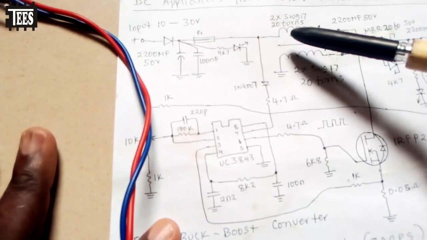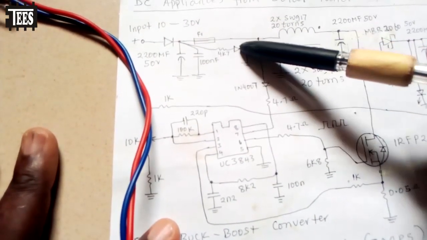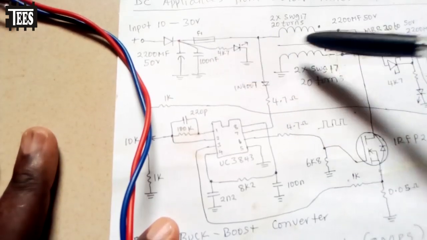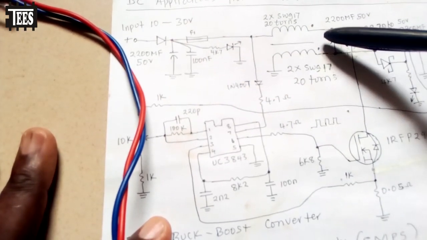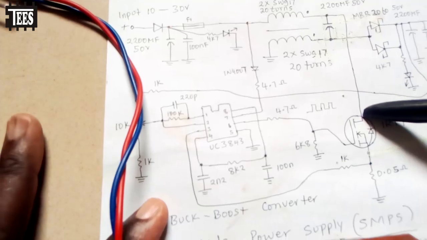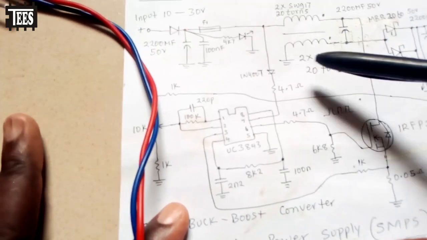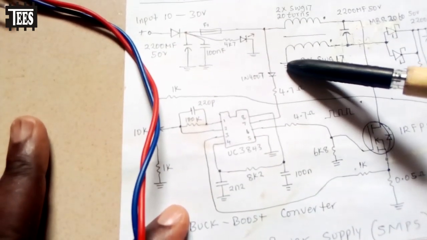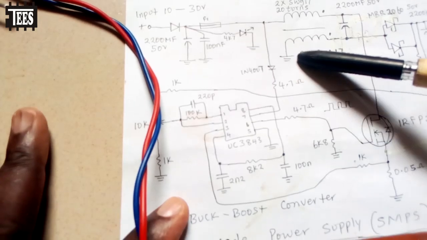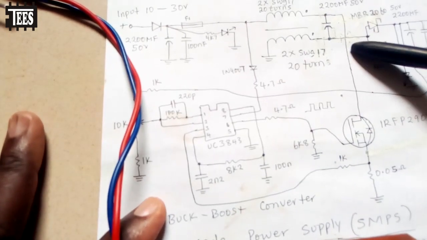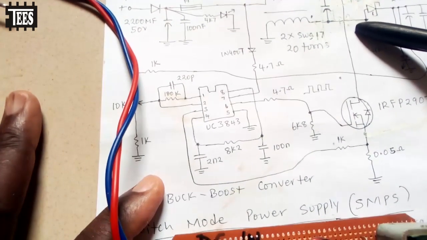So let's look at it. The first coil, the starting of the first coil goes to the positive terminal of the input, while the ending of the first coil goes to the drain terminal of your MOSFET. Now the second coil, the beginning of the second coil goes to ground, while the ending of the second coil is the actual output.